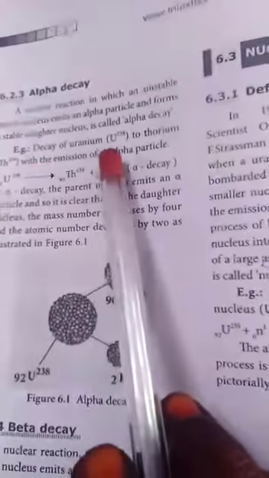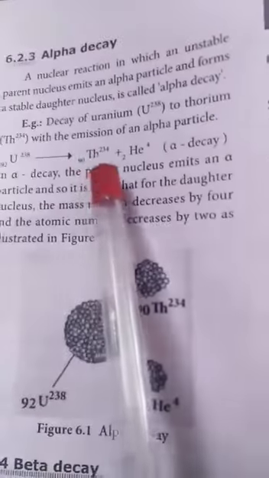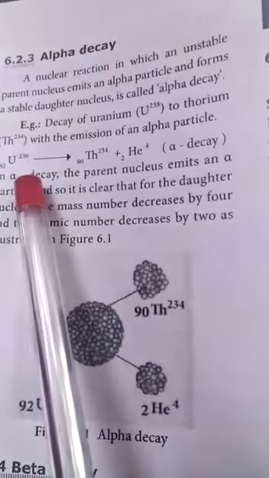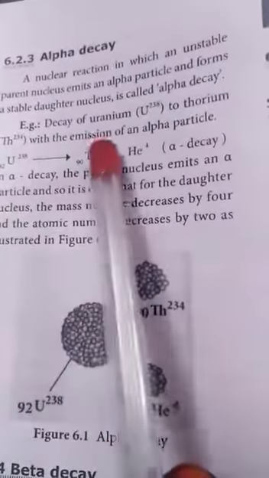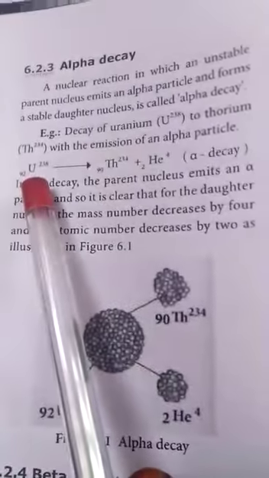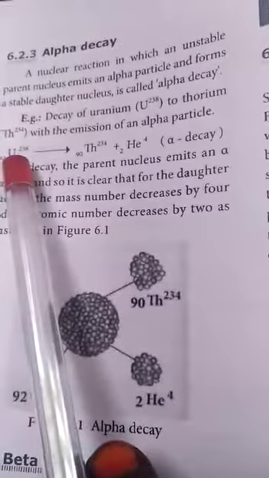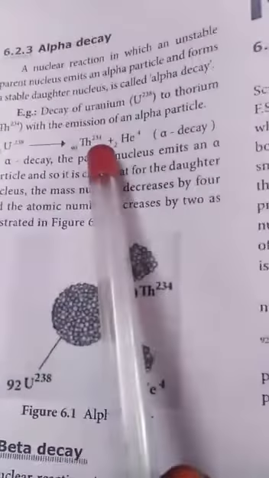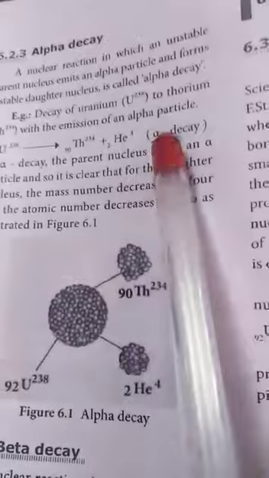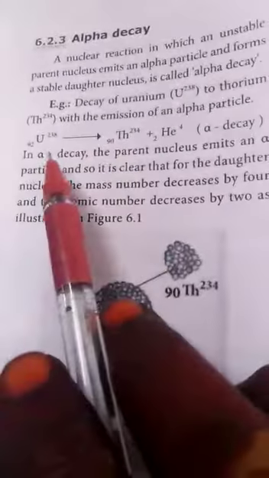Take the decay of uranium-238 to thorium-234. So uranium 238 92, because it's an unstable compound, disintegrates to thorium 234 90 plus helium 4 2, which is the alpha particle. If you add 234 plus 4 it becomes 238, and 90 plus 2 becomes 92.